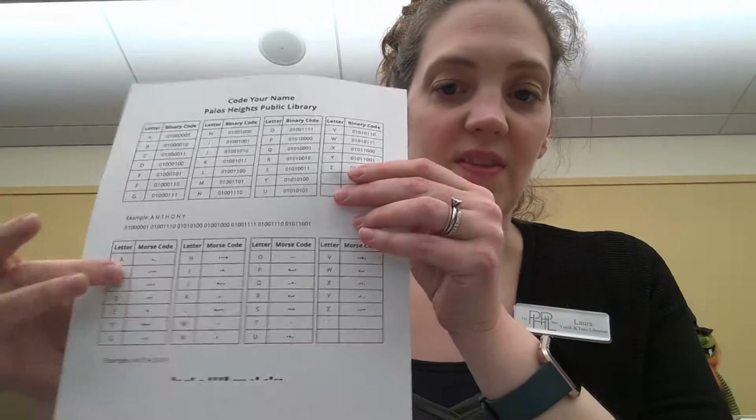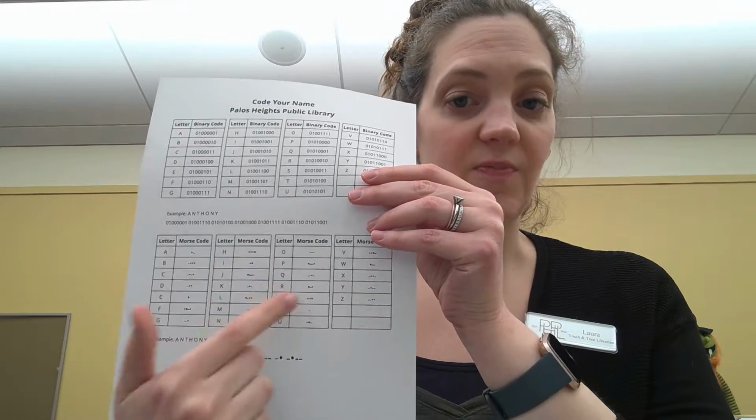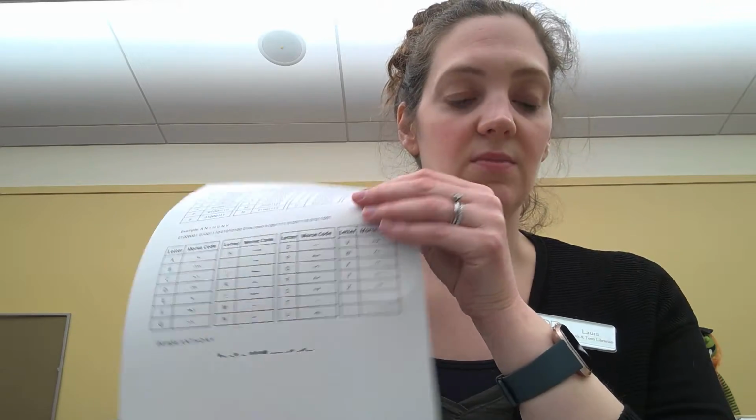coding systems. Okay, so on our list, the first one on the top is the binary code and then the Morse code. I'm actually going to talk about the Morse code first. So if you print this out, we'll be talking about these lower ones first, okay? So looking at the template, we have the alphabet system using the Morse code.